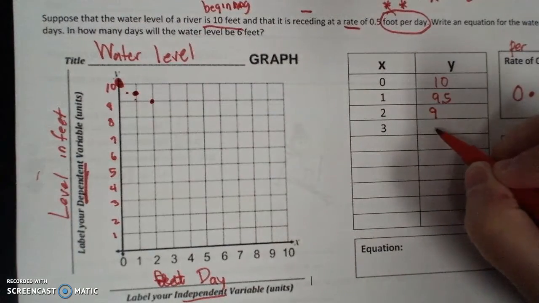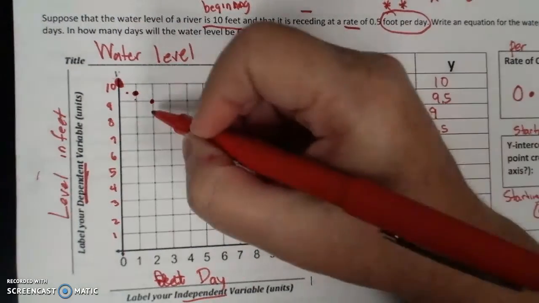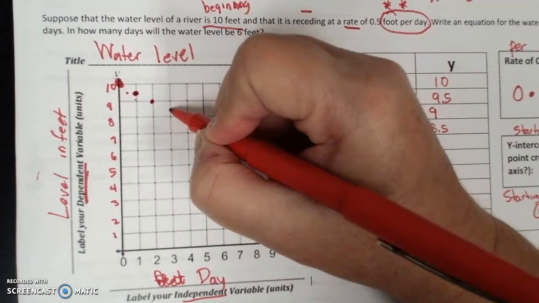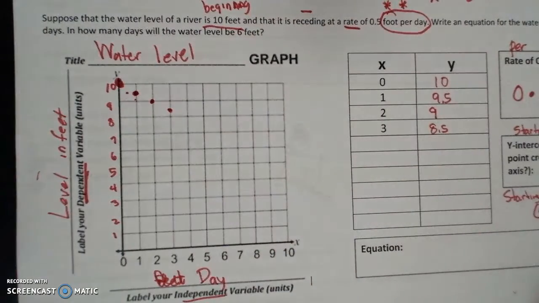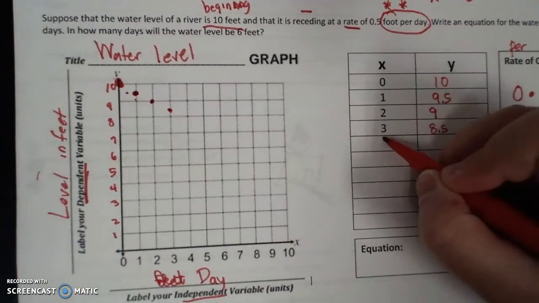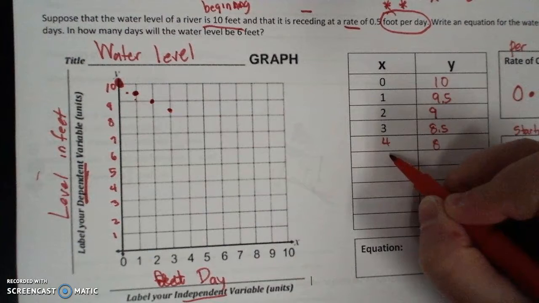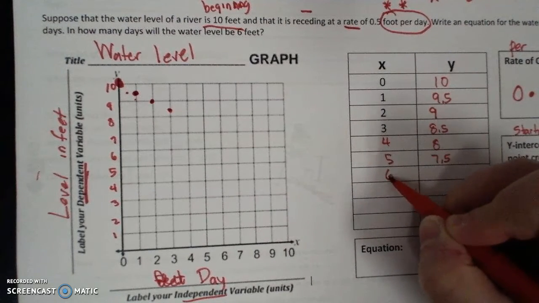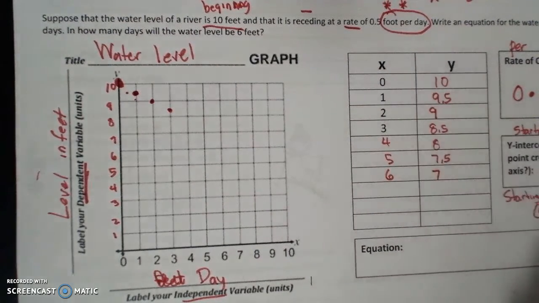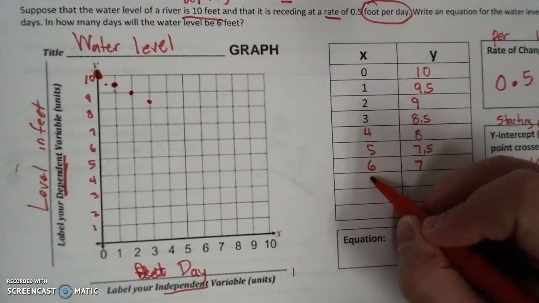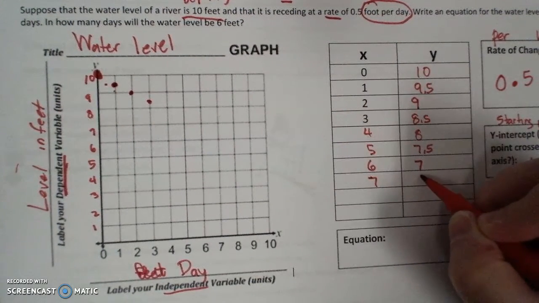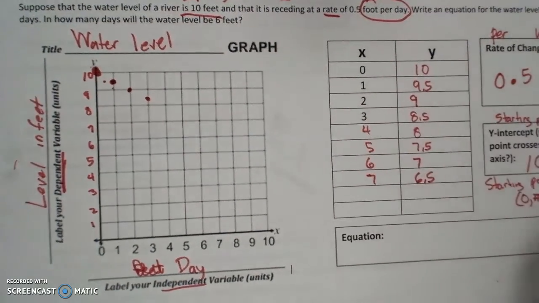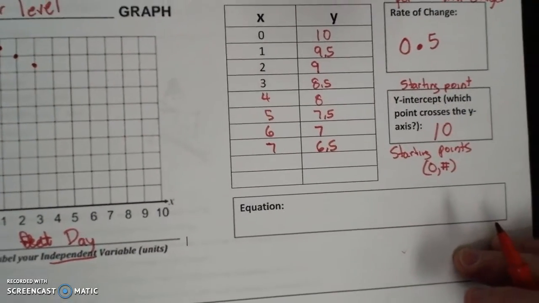And on the third day, it's at 8.5. And on the fourth day, it's at 8. Fifth day, 7.5. Sixth day, 7. Seventh day, 6.5. And so on.